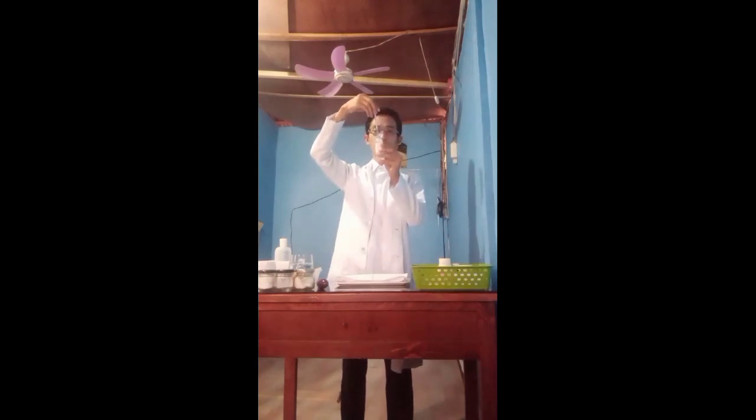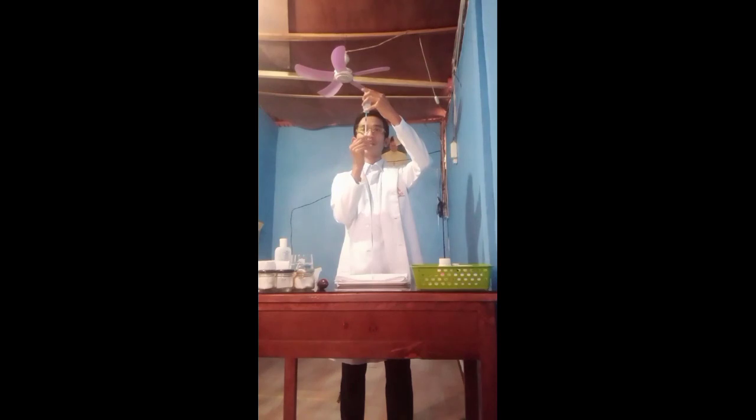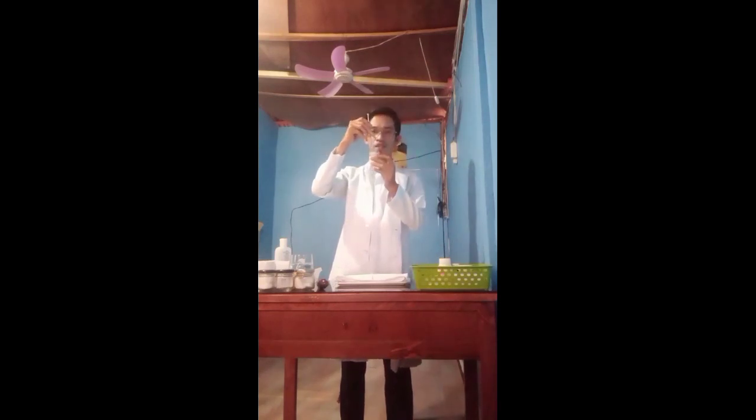Eye level. Five ml. So you have it ready.